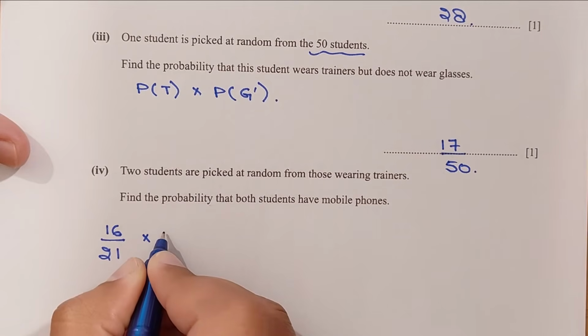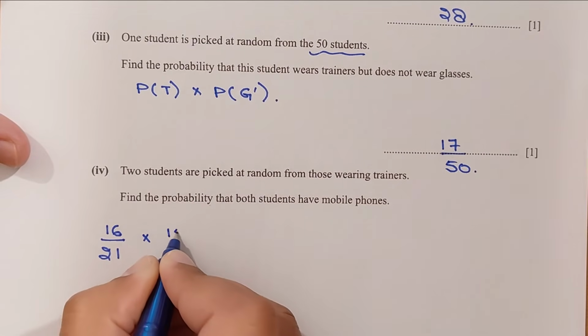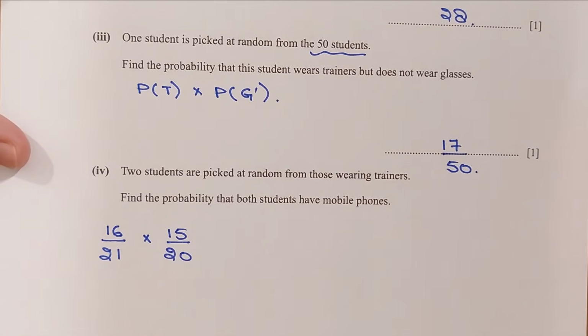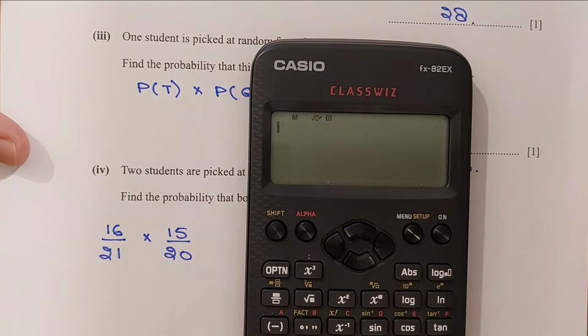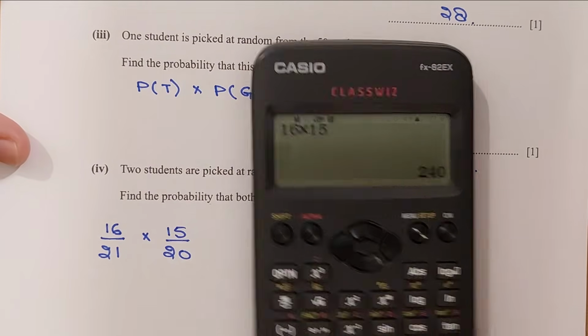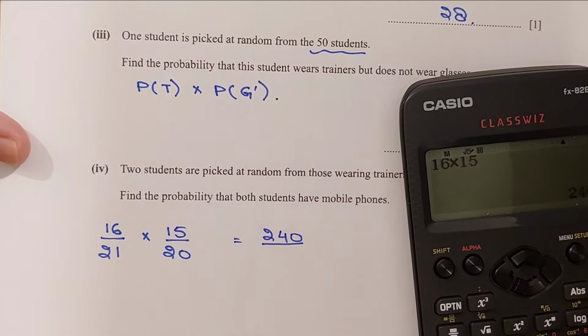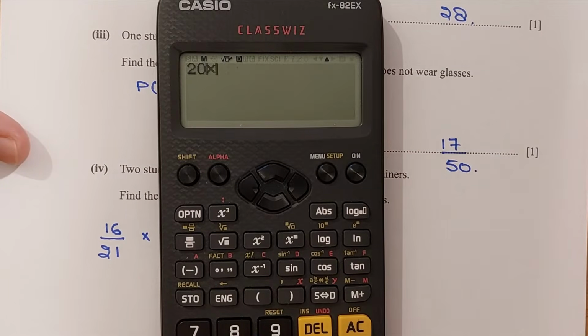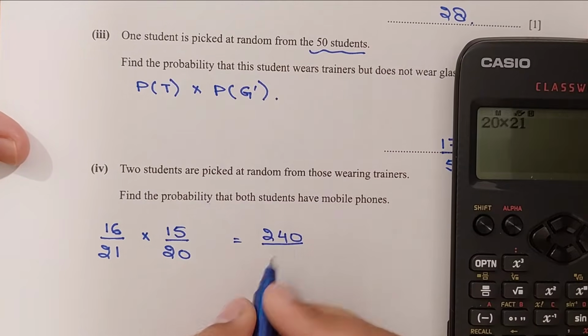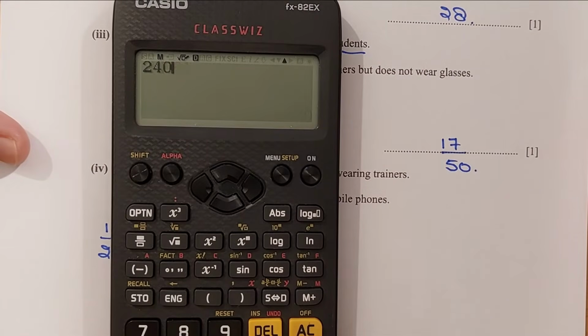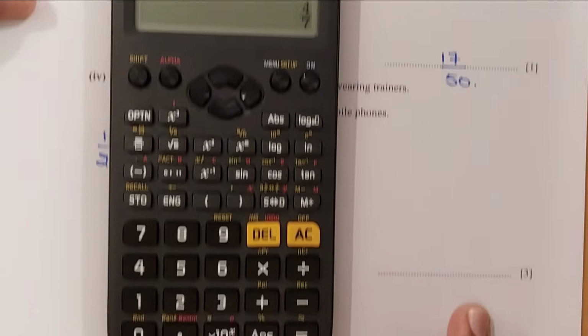So the students left with a mobile phone are 15 and the trainers left are 20. So 16 times 15 is 240, divided by 20 times 21, this is 420. So 240 divided by 420 is 4 out of 7.